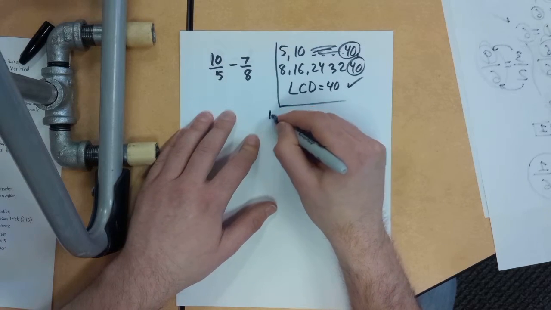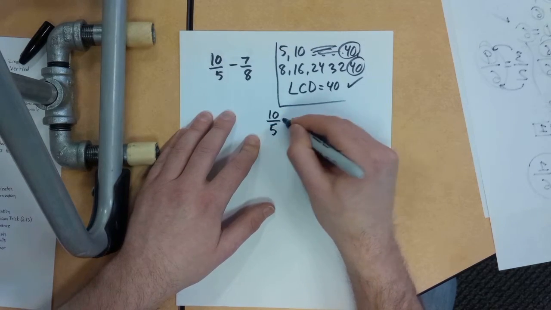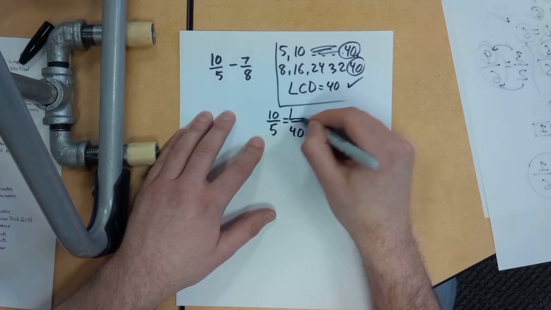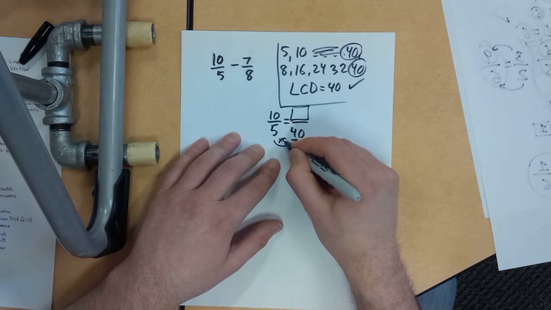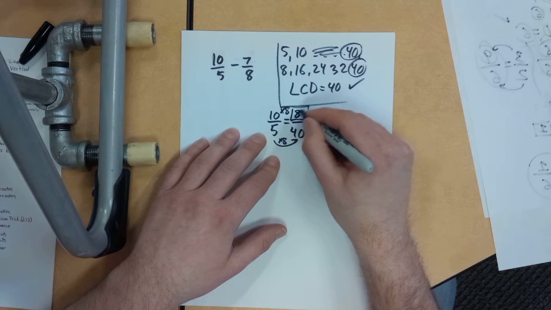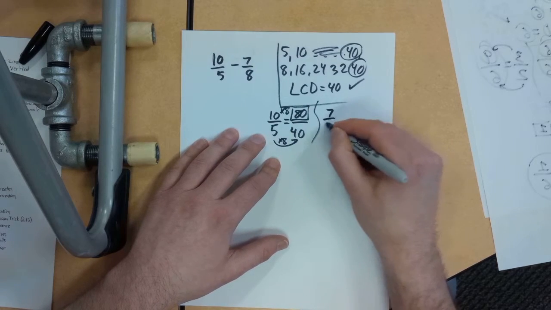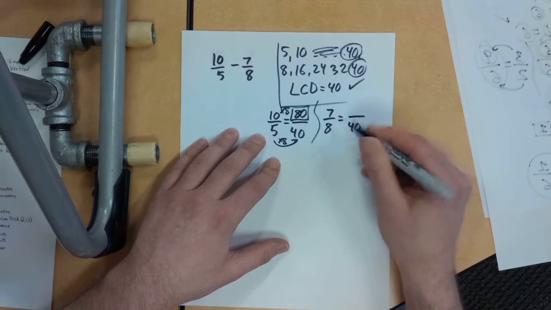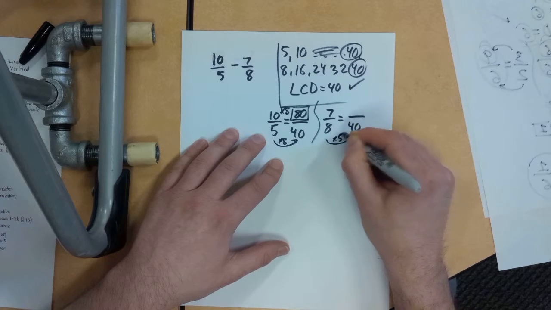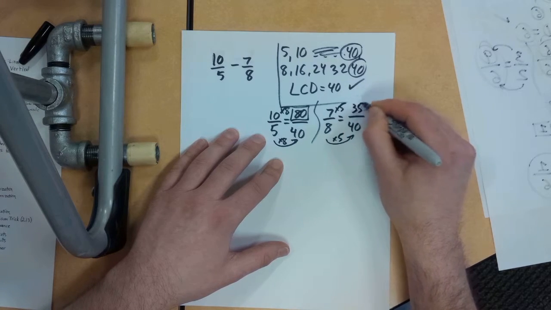Now let's rephrase our division statements. 10 divided by 5 equals something divided by 40. Okay, so from here to here, I'm timesing by 8. So I have to times by 8. That makes 80. The other one, 7 divided by 8 equals something divided by 40. So I'm going to times by 5. That means after times by 5, that's 35.